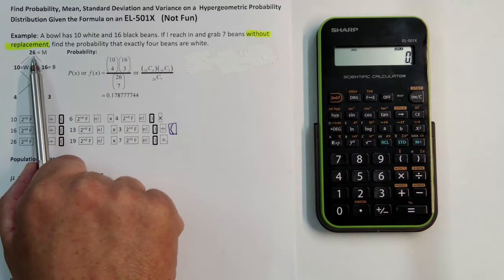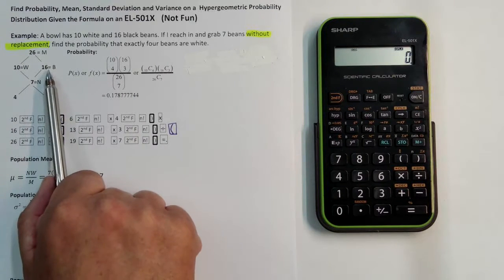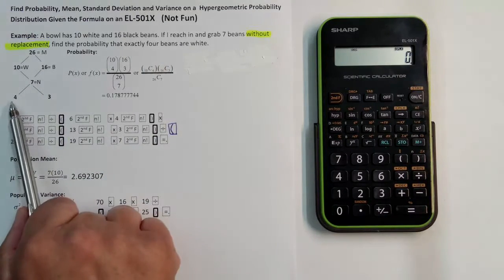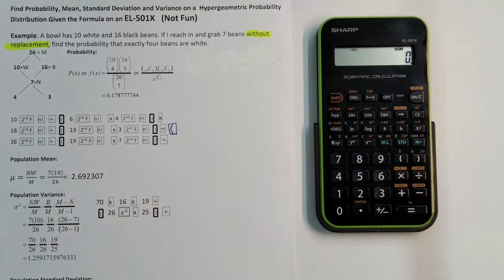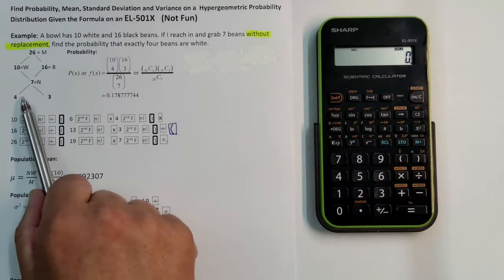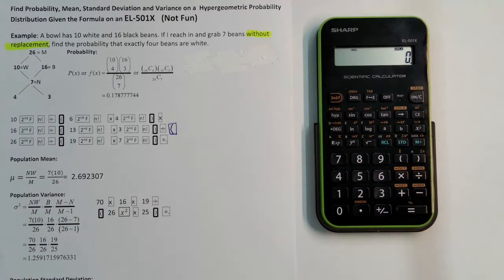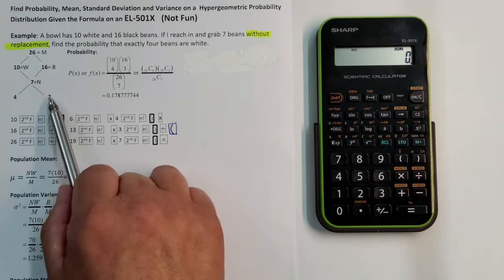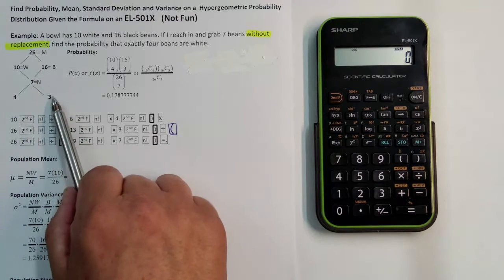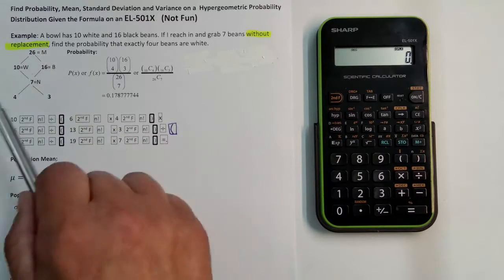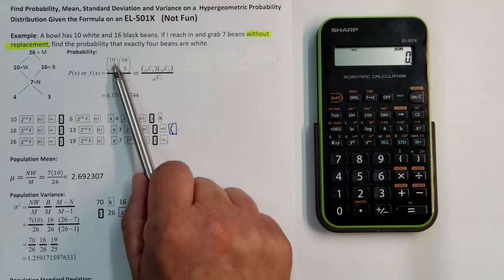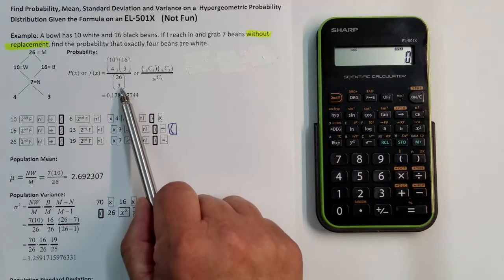Here I have a total of 26 beans, 10 of which are white and 16 are black. I grab 7 beans, and of those 7 beans, I want the probability that exactly 4 will be white and 3 will be black. Because the white beans are not marked in any distinguishing way, it's a combination because the order doesn't matter. So you're picking 4 of the white beans out of 10, 10 choose 4. You'll be picking 3 of the black beans out of 16, 16 choose 3, over the total number of ways to pick 7 beans out of 26, so 26 choose 7. It would be written this way: 10 choose 4 times 16 choose 3 over 26 choose 7.